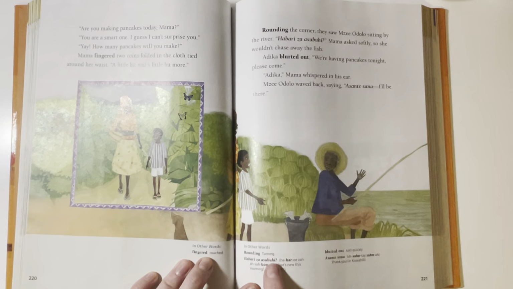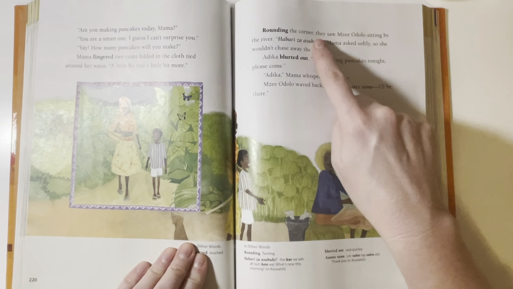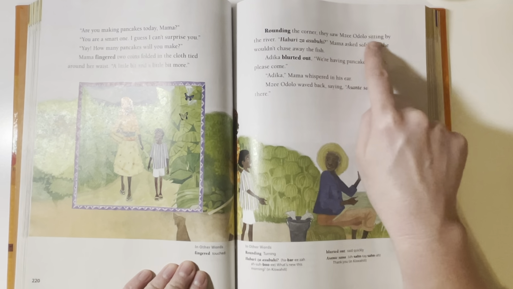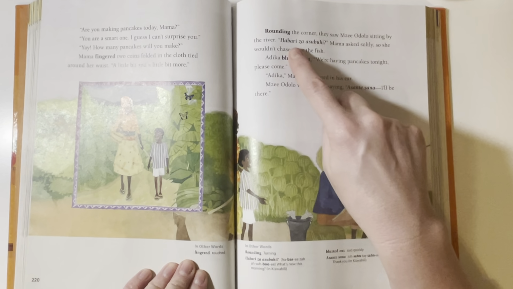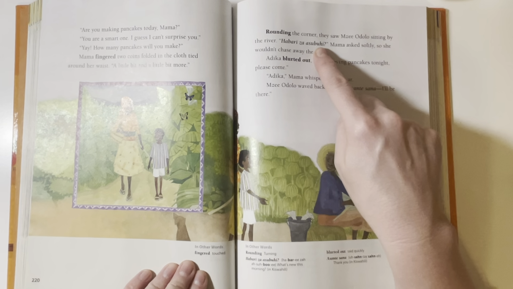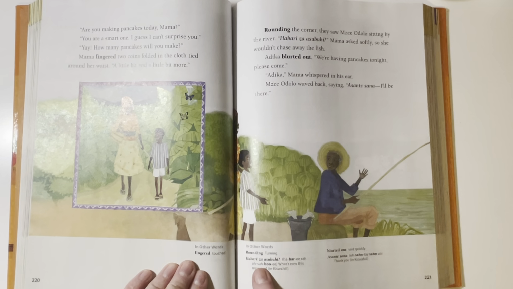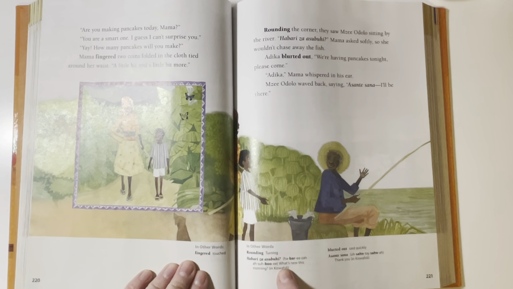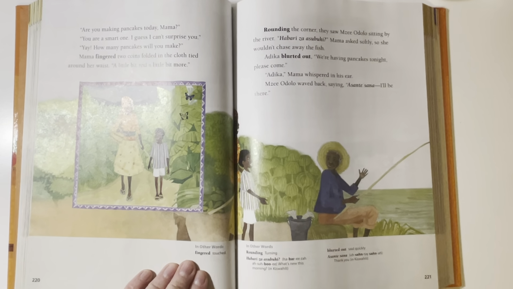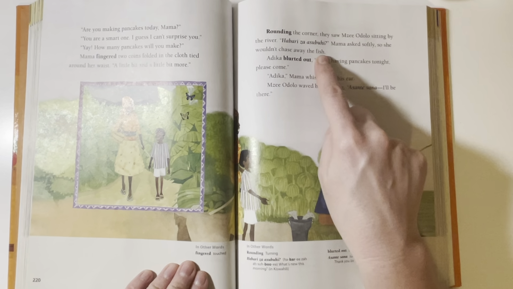Rounding the corner, or turning the corner, they saw Mzee Odolo sitting by the river. "Habari za asubuhi?" And if I come down here, Habari za asubuhi? What's new this morning? So he's asking, what's new this morning? Mama asked softly so she wouldn't chase away the fish.